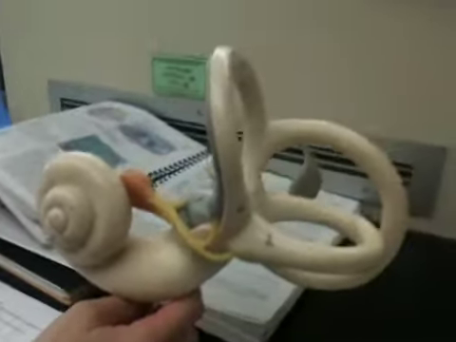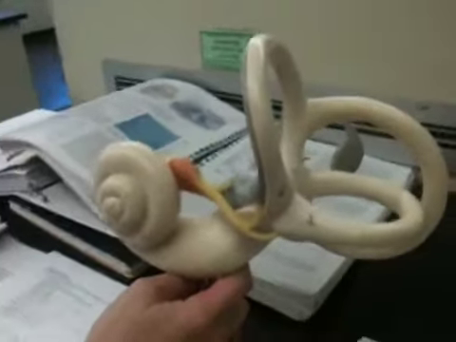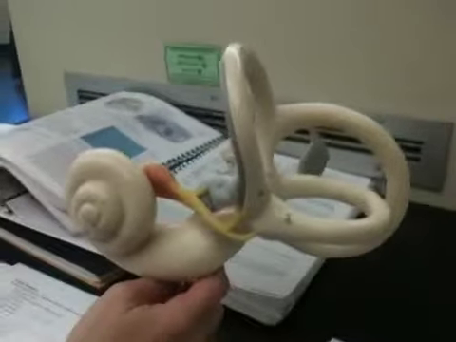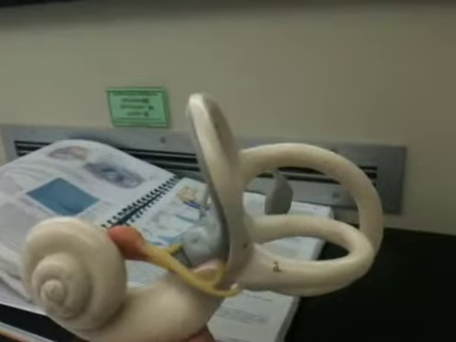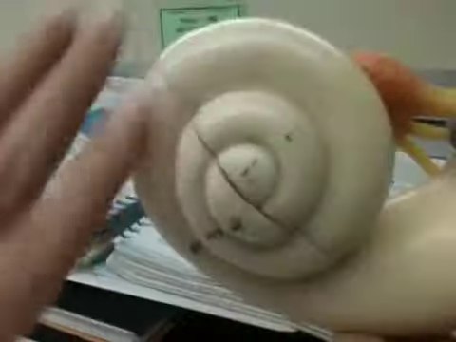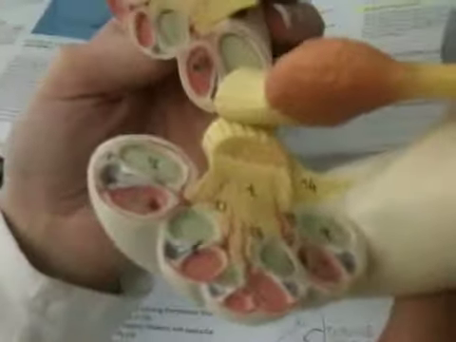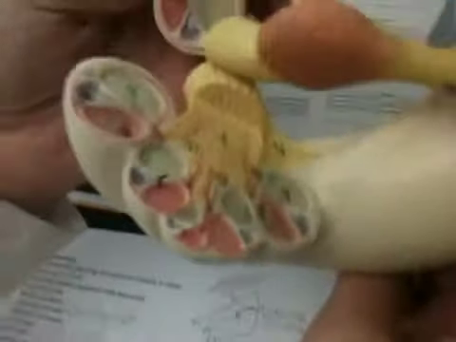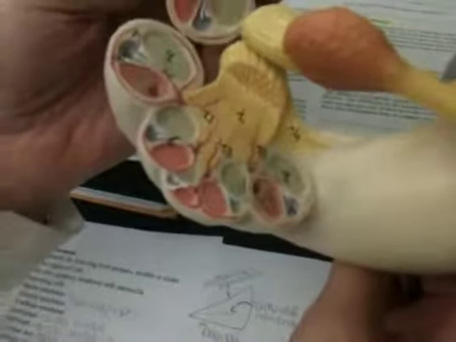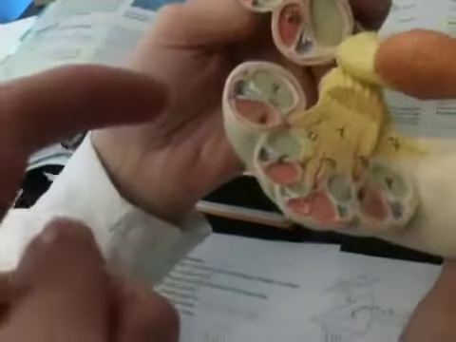Alright, we have the bony labyrinth, or the osseous labyrinth, if you will. We have the cochlea right here, and if we open it up, we can look inside, and we can see the ducts, basically, the scala. So you have, for example, here.